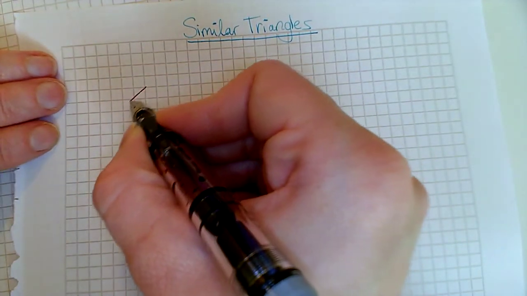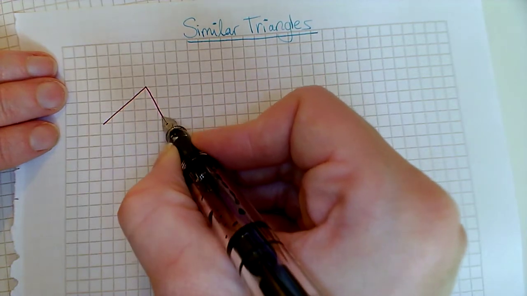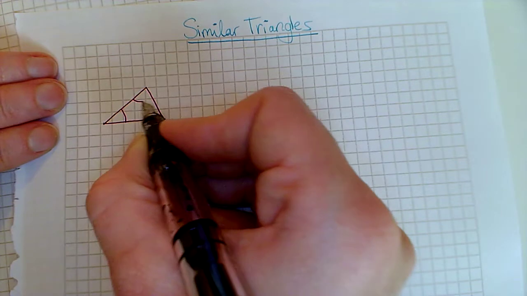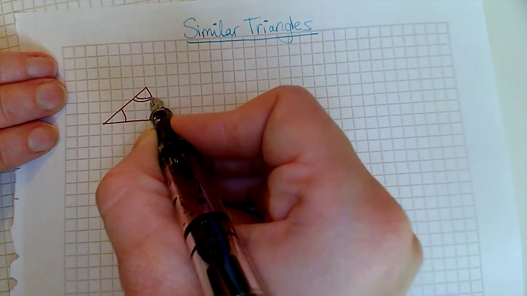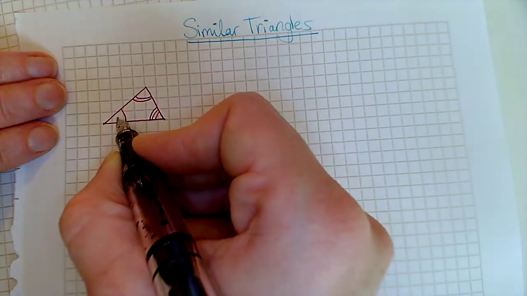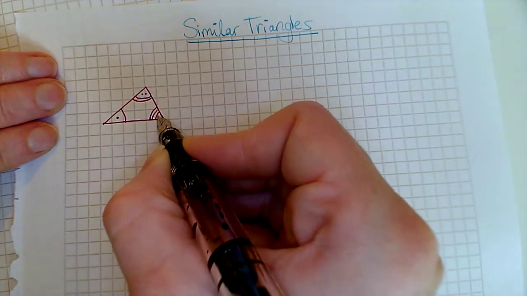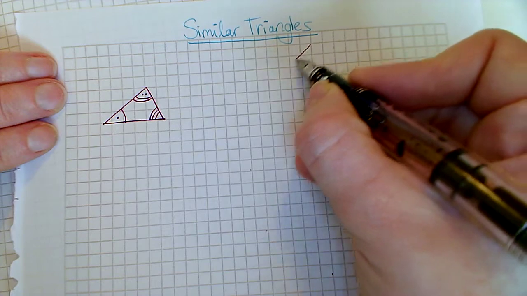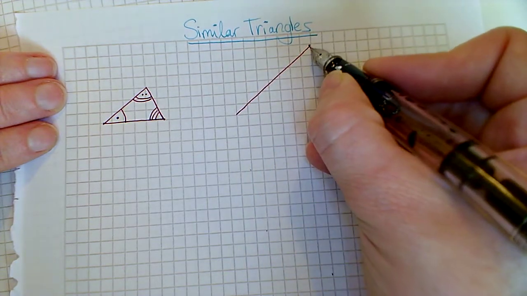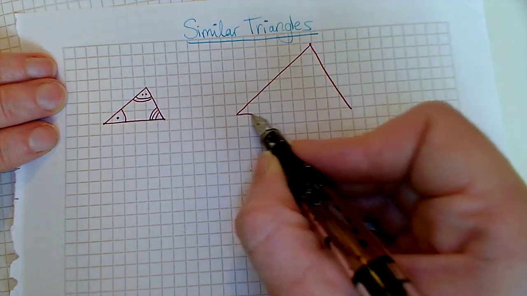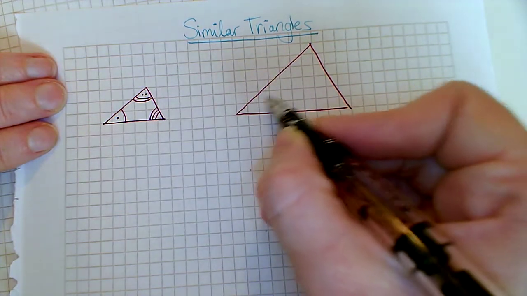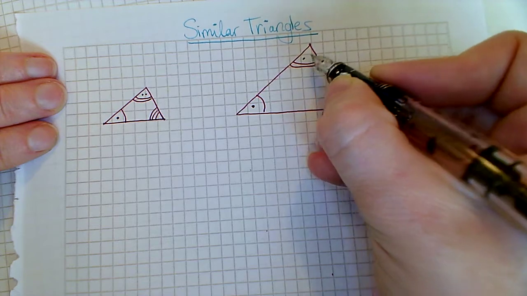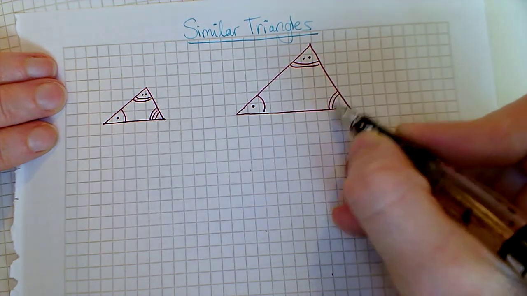So if I have a triangle like this with 3 different angles, and I have a bigger version of the same triangle that has exactly the same angles but different side lengths, then we say that those triangles are similar.